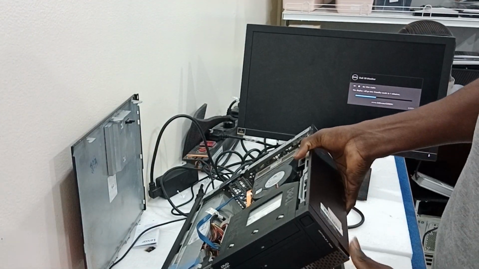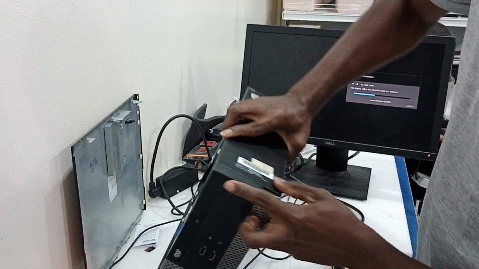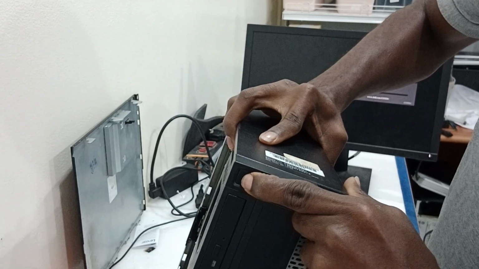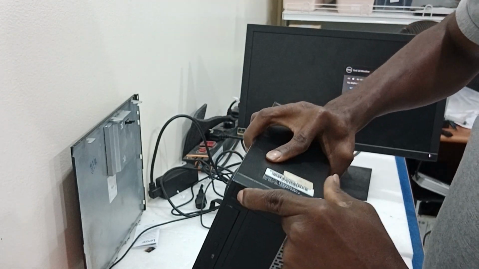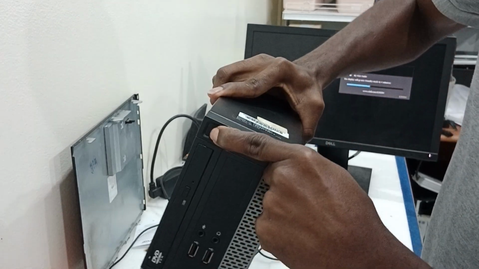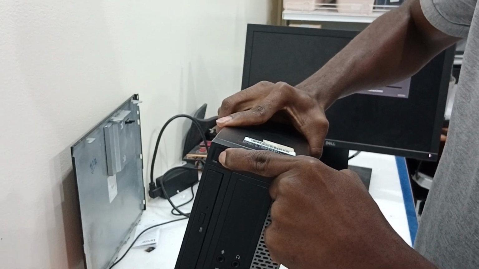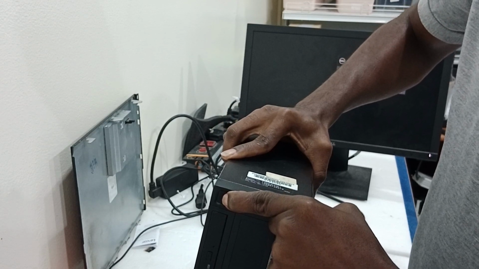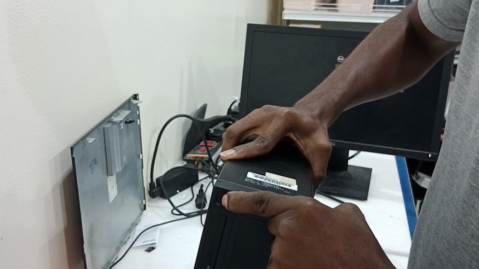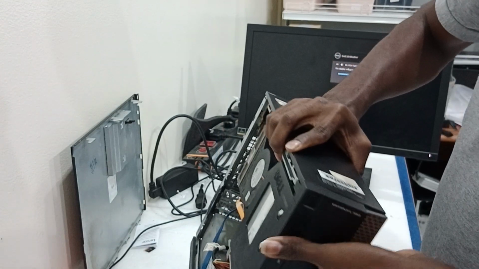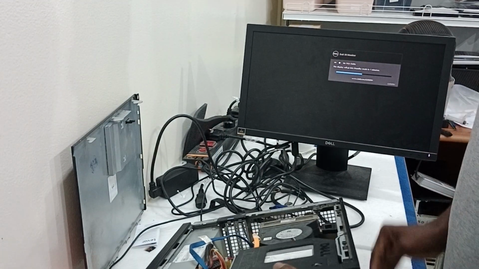Now we are going to hold down our start button for 15 to 30 seconds. You hold it down steadily to reset the whole motherboard. After you are done, you release it and you do your testing again.